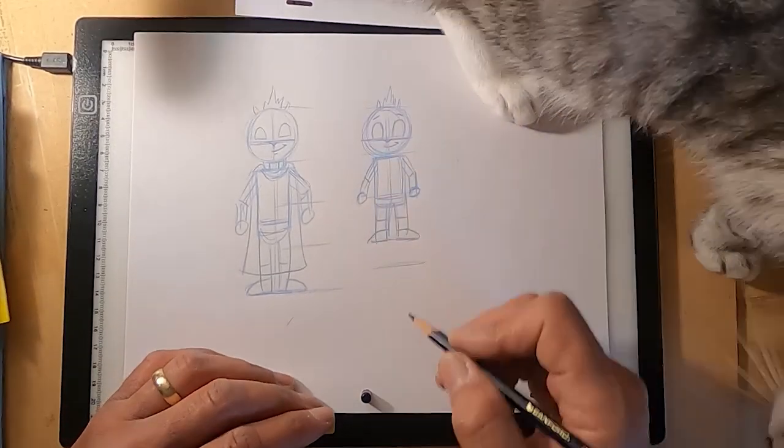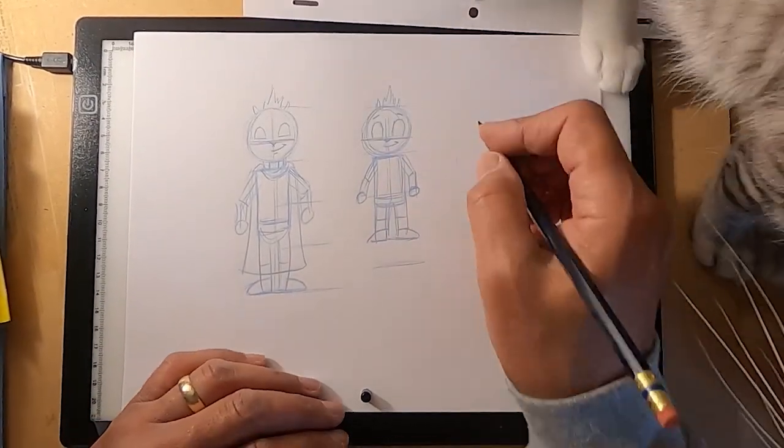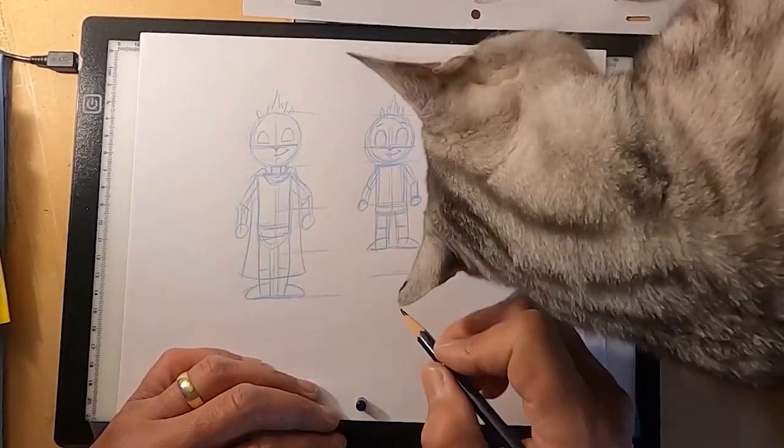So he might be built like that. They may even say, can he be 2.5 heads tall?